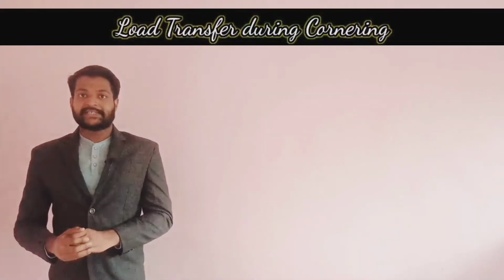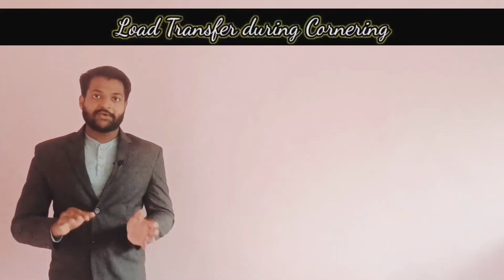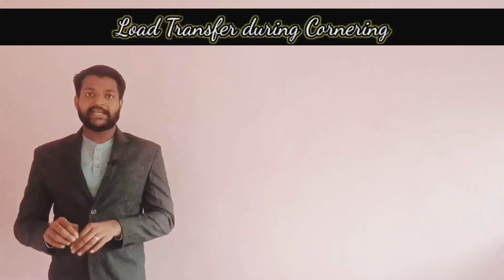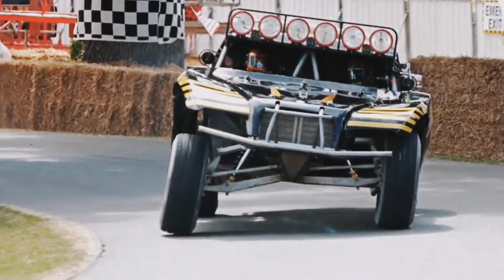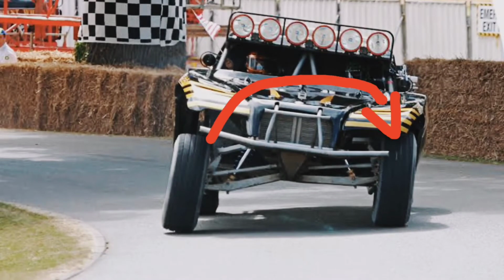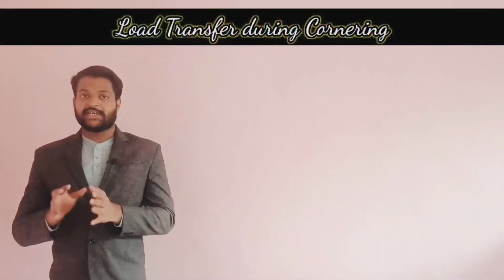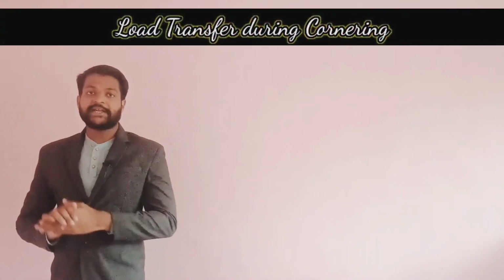And the lateral load transfer happens from inner to outer wheel or outer to inner wheel. In this first case, the load transfer will be from inner to the outer wheel. Consider the vehicle is taking a right turn, the lateral load transfer will be from the right wheel to the left wheel, which is the outer wheel. So most of the load will be on the left wheels when the vehicle is taking a right turn.